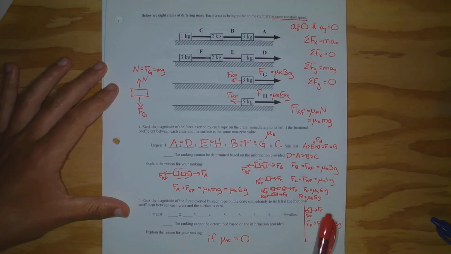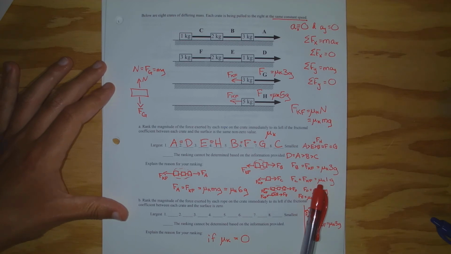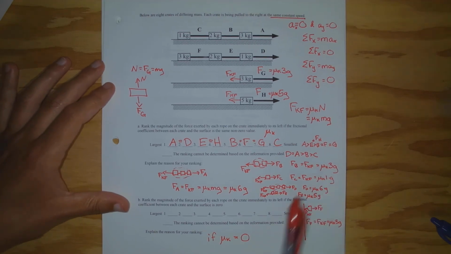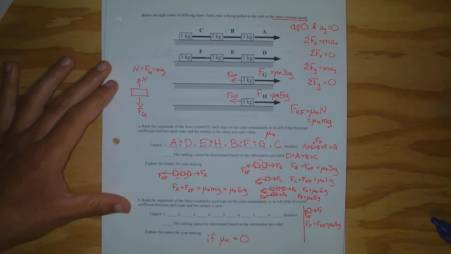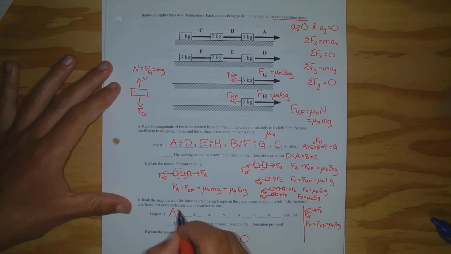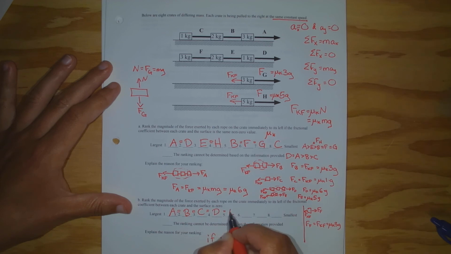They all depended on something times the frictional coefficient. So if the frictional coefficient is 0, all those forces are equal to 0, therefore they are all equal to each other. So A is equal to B is equal to C is equal to D is equal to E is equal to F is equal to G is equal to H, and all are 0.